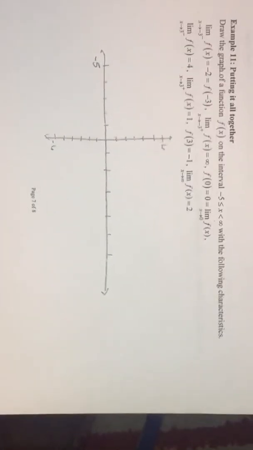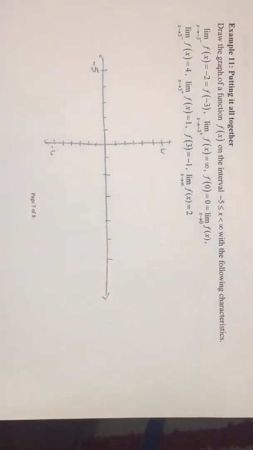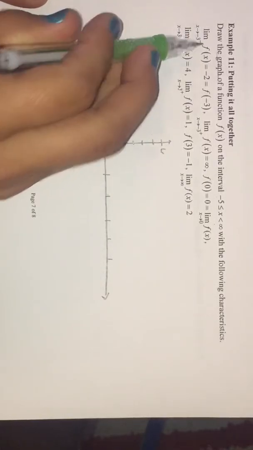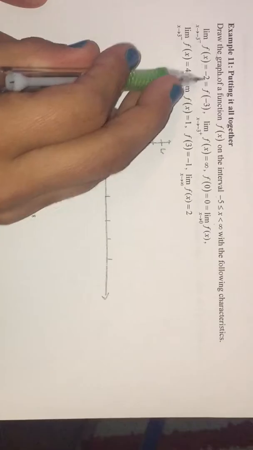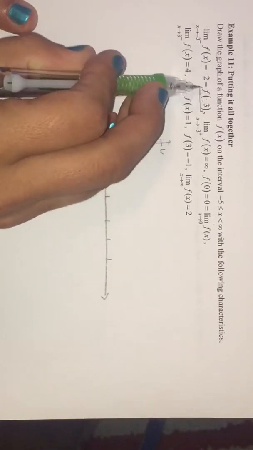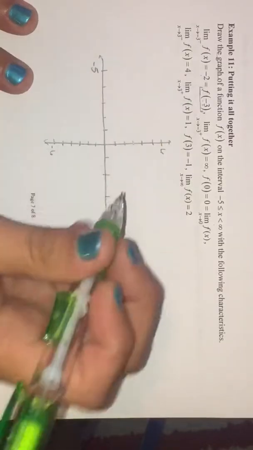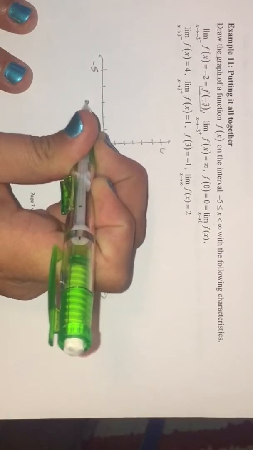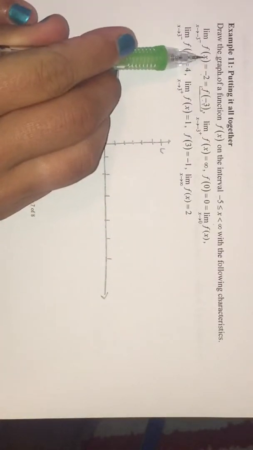And here we go. Let's look at the graph. So let me zoom in a little bit. Okay, so here's what they want me to do. They want me to draw a graph of this function. So let's look at the things that they want me to do. So as x goes to -3 from the left, the function goes to -2. And that is also the value of the function. So this is the point. So the point at -3 is at -2, and that is the same as the limit where -3 coming in from the left.